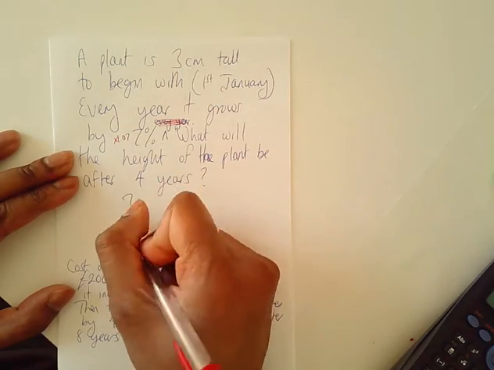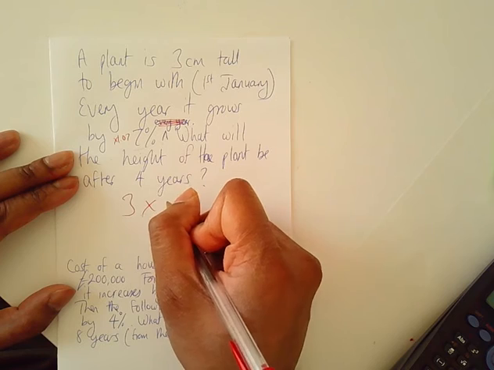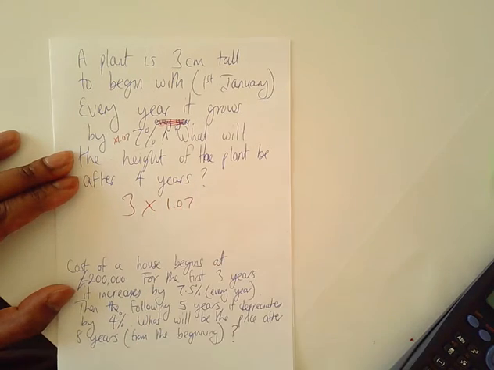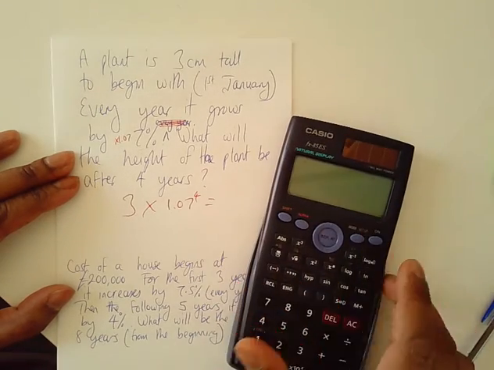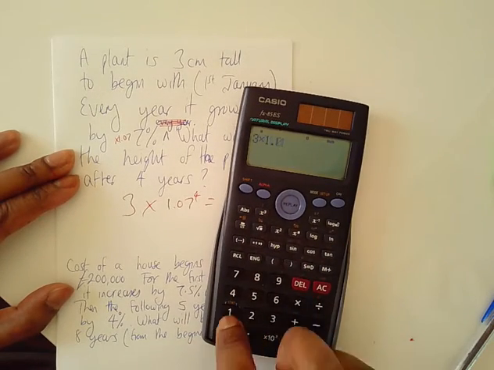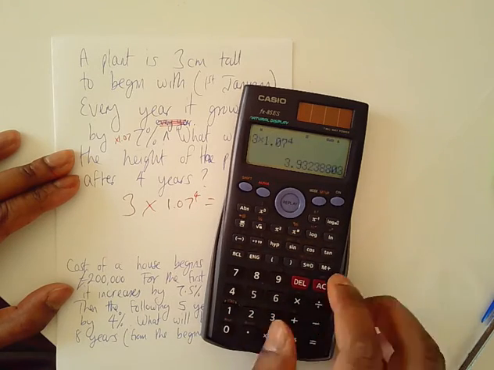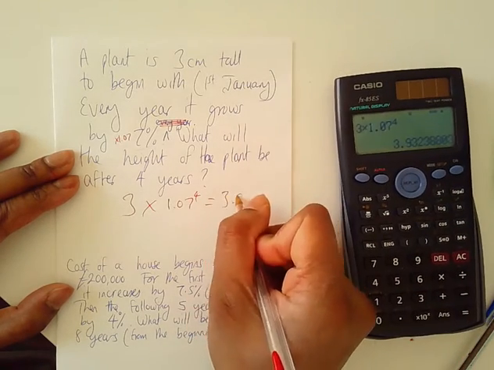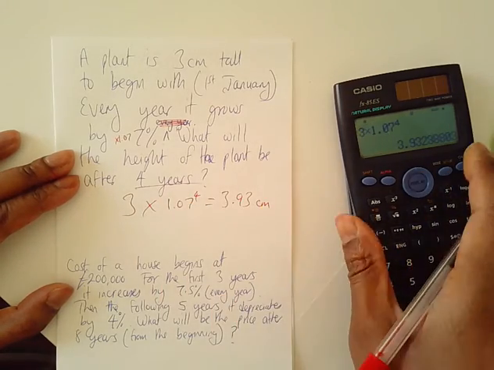So it starts off at 3 centimeters, increases by 1.07, 7% over a period of 4 years. So you do that. 3.93 centimeters after 4 years. That will be the height.